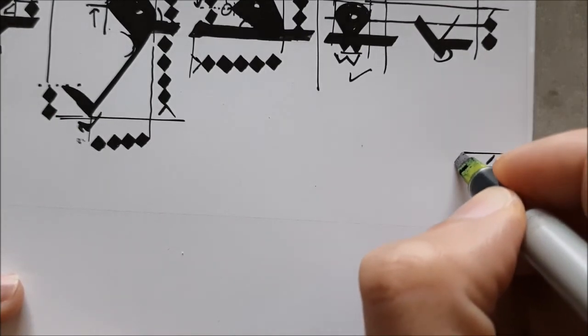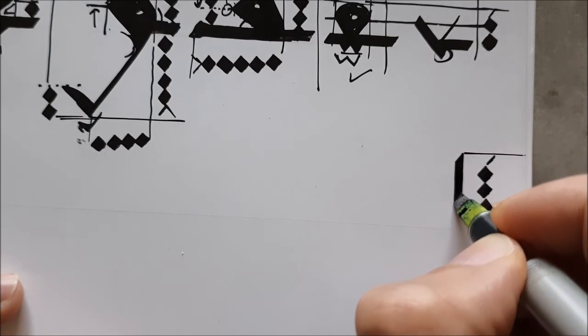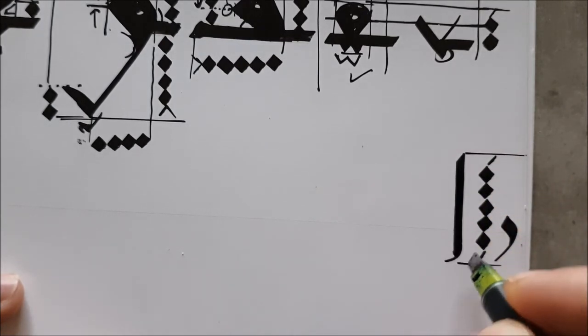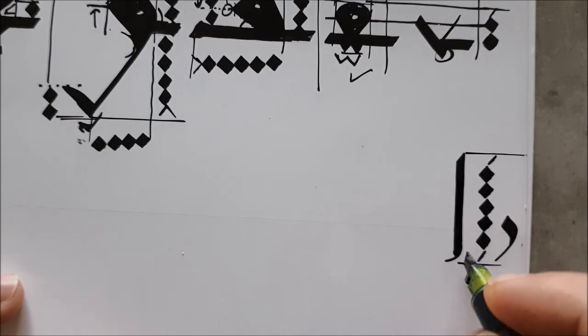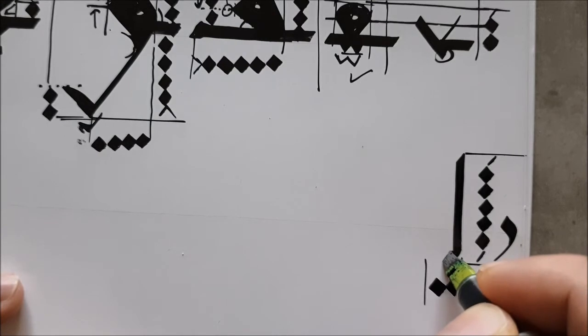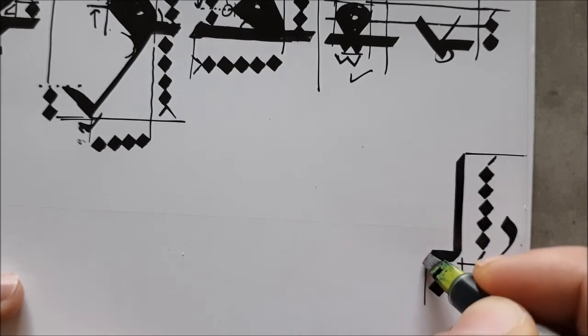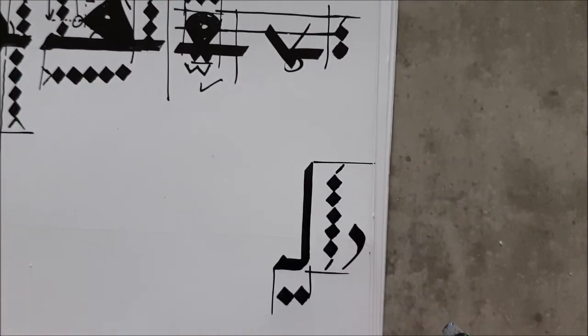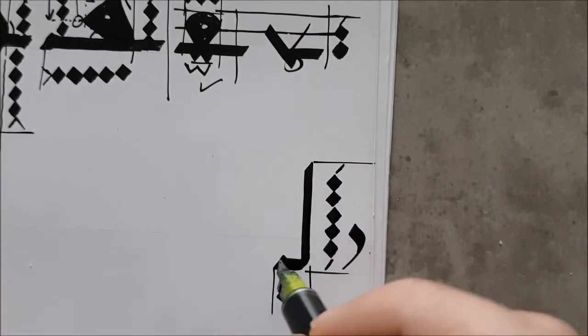Then what you will do is basically go all the way down to here. Once you reach here, you would curve this end, as you can see. You would add your 2 points of width, and you would stop here with a nice nudge at the end here. So this is your singular Lam.